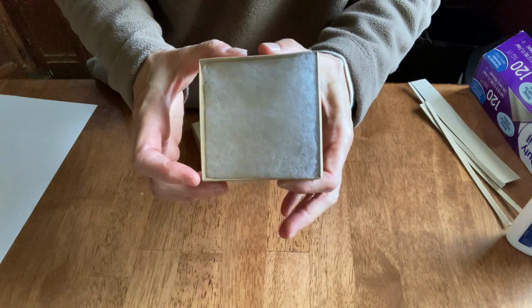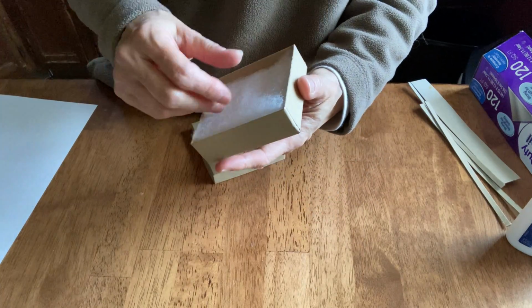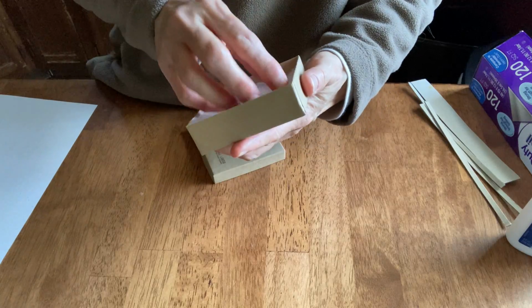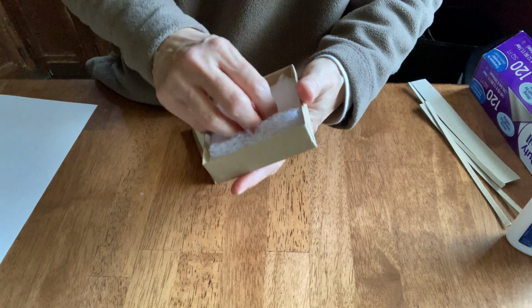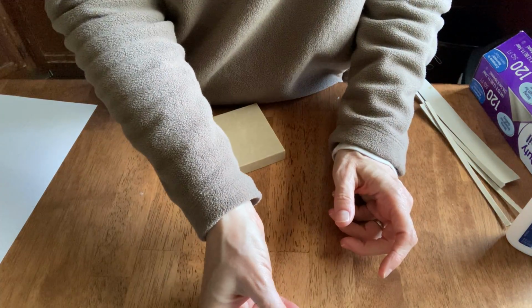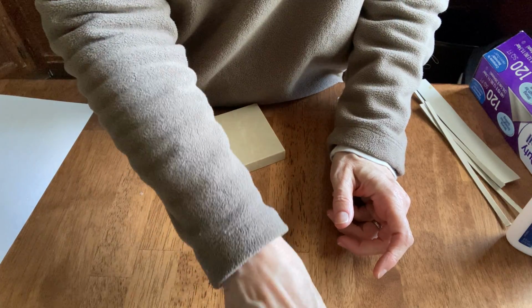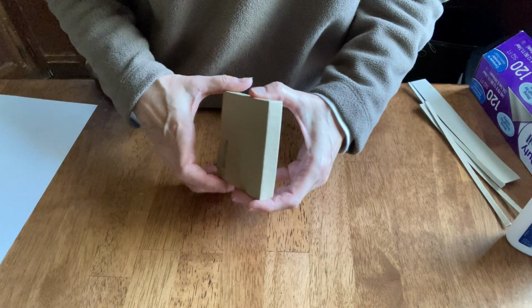I have examples of this particular project in the classroom. I just didn't bring them home because I didn't know if I was going to be doing this or not. But if we get back there and you want to see it, ask, because I have a bunch of them.